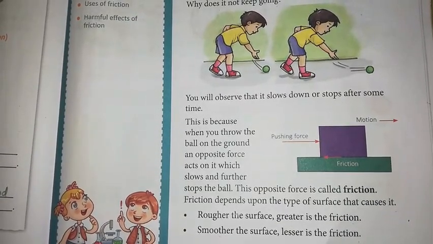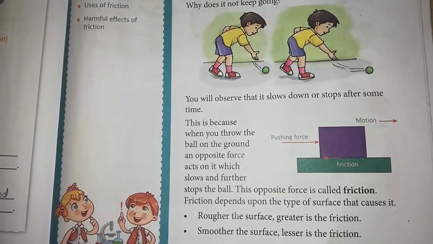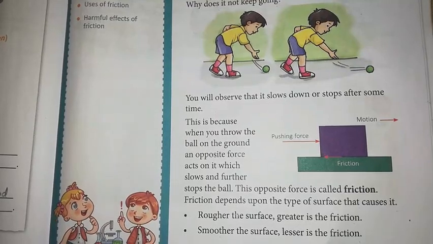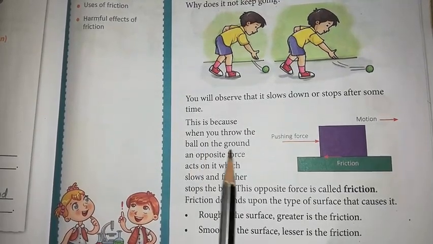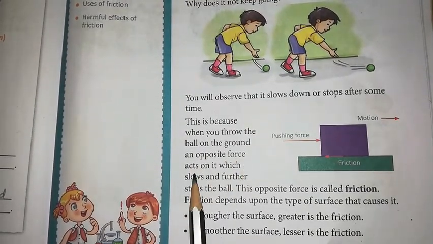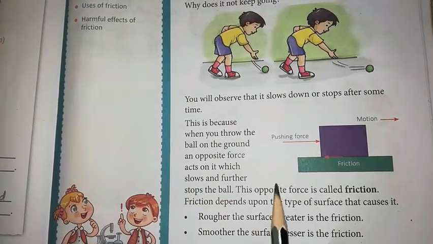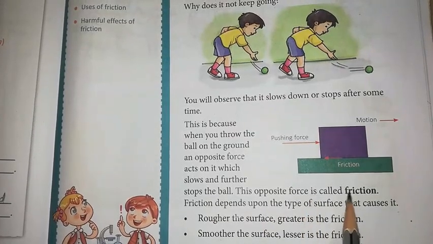This force slows the ball and finally stops it. This opposite force is called friction.